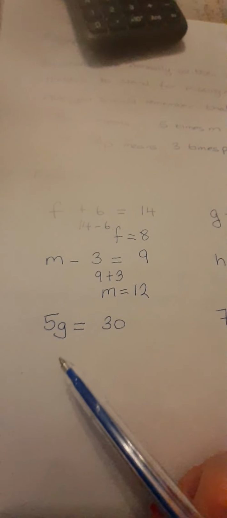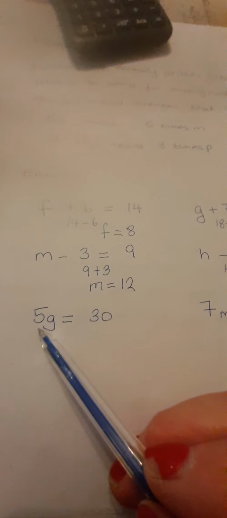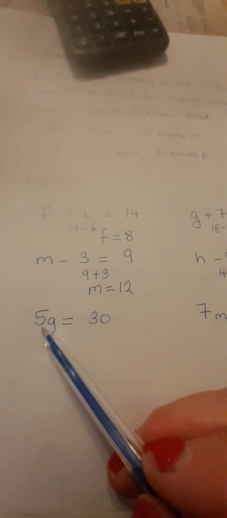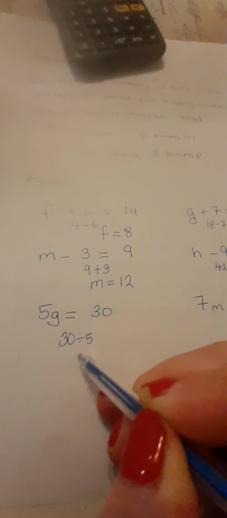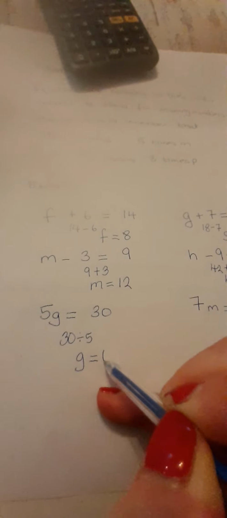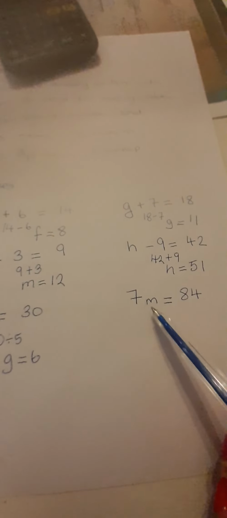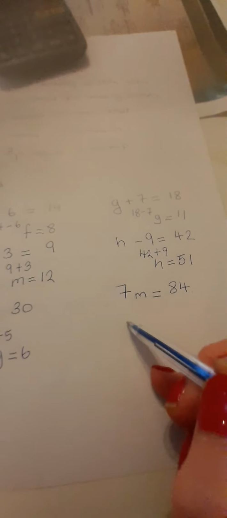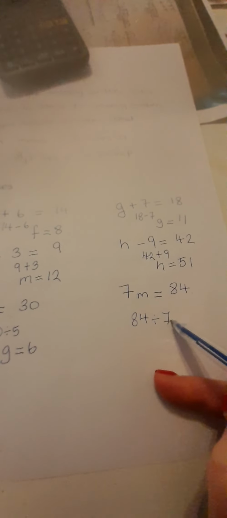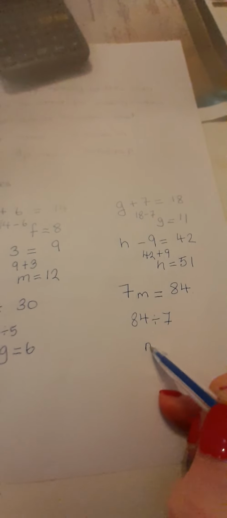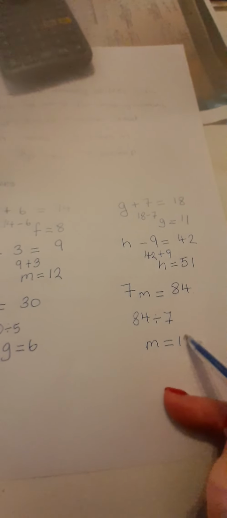So here's the one I was talking about earlier. This means G multiplied by 5. So think of the opposite of multiply by 5, which is divide by 5. So 30 divided by 5 is giving us the answer G equals 6. The opposite of multiply by 7 is divide by 7. So when you work that out, m equals 12. And that's how you write your answers.